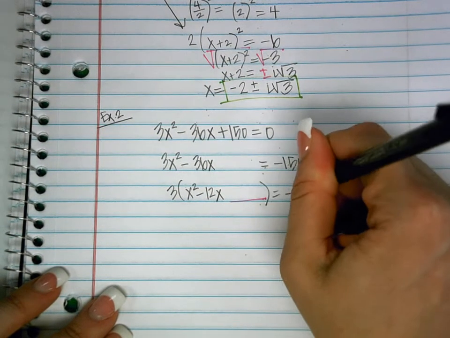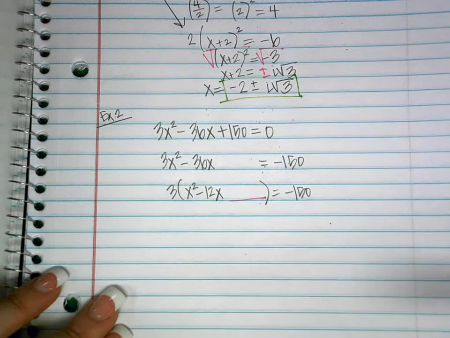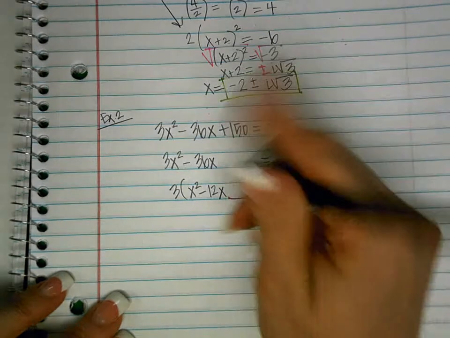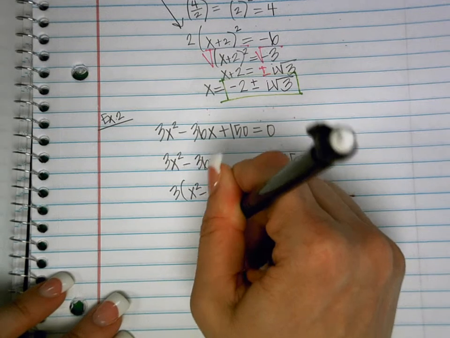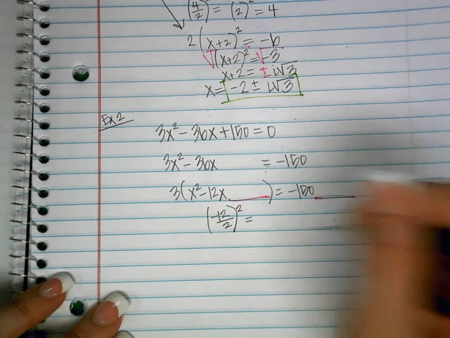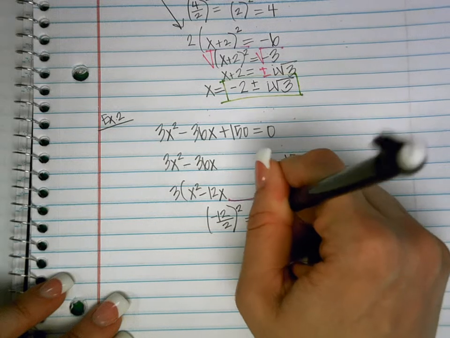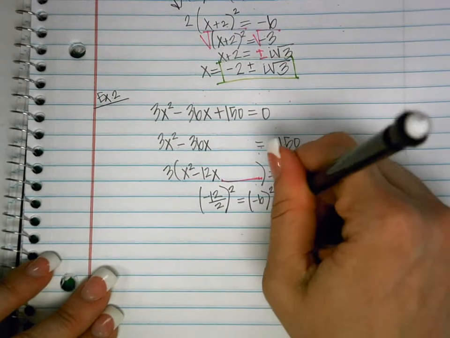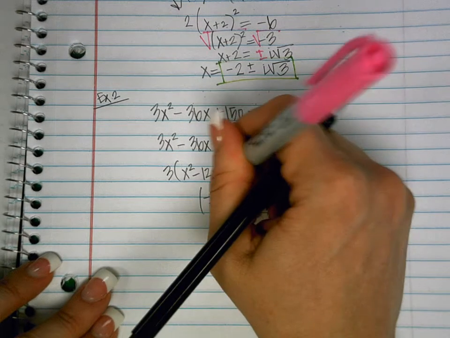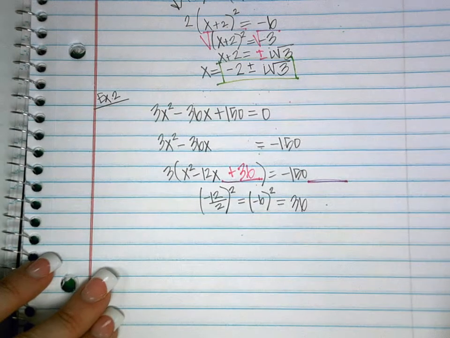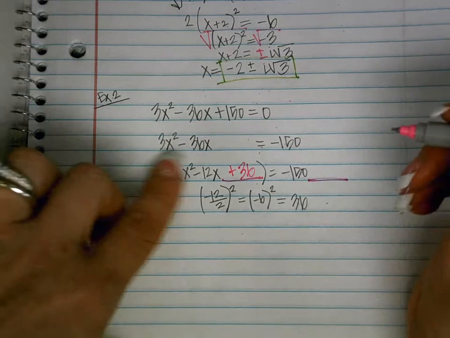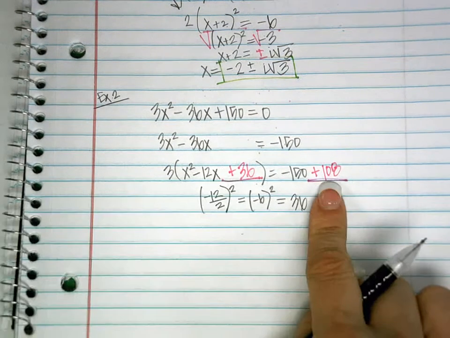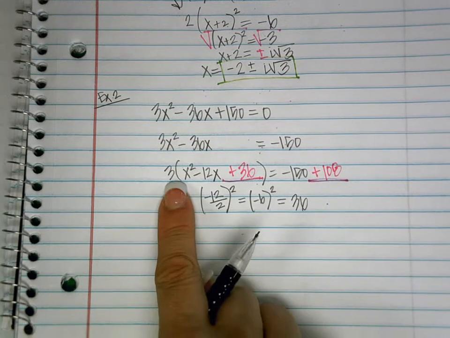equals negative 150. To fill that space, we also have to add it to the other side. So we take the middle number, divide it by 2, and square it. Negative 12 divided by 2 is negative 6, quantity squared. So what are we going to add? We add 36 to the left side. What do I add to the right side? 3 times 36, which is 108. When adding to the right side, you have to see if you multiply by anything.